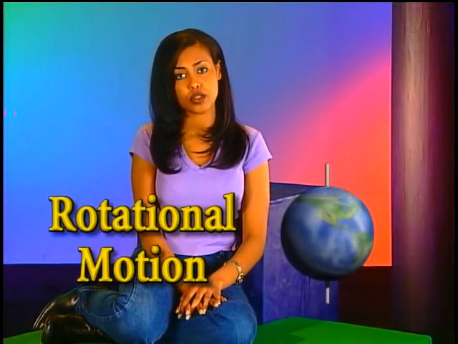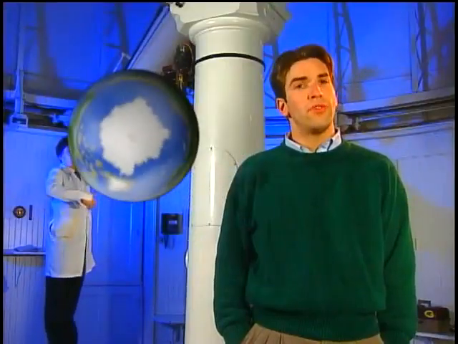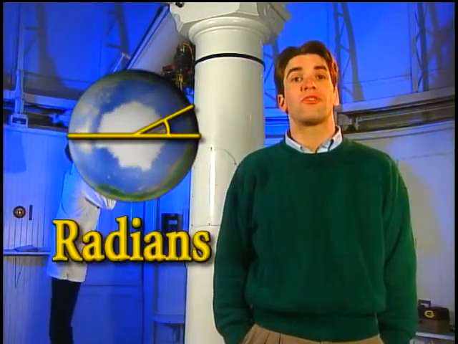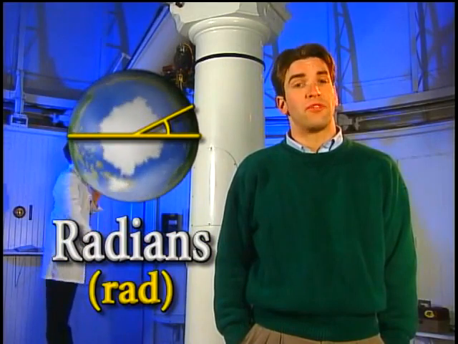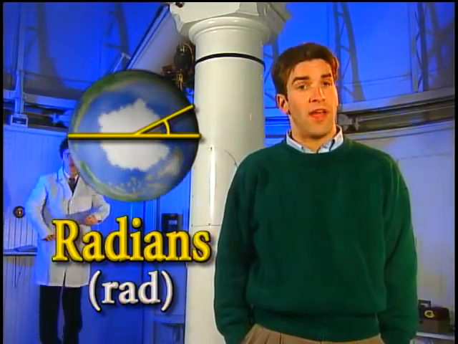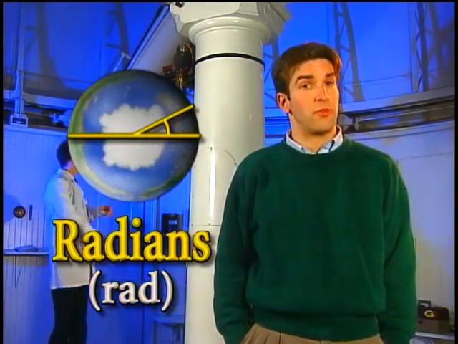Think of an object that rotates, like a planet. Rotating objects are described by the angle through which they rotate, theta. With the equations we'll learn in this section, we must use radians, represented by rad, instead of degrees. So it's important to remember that when doing calculations with objects that rotate.